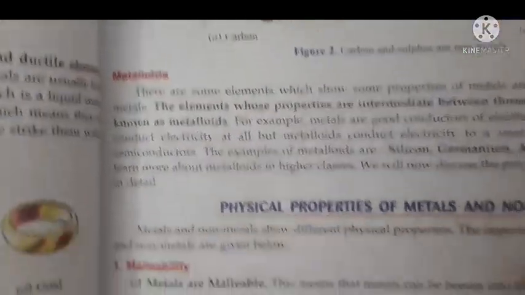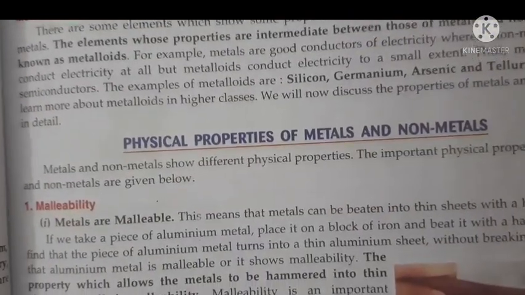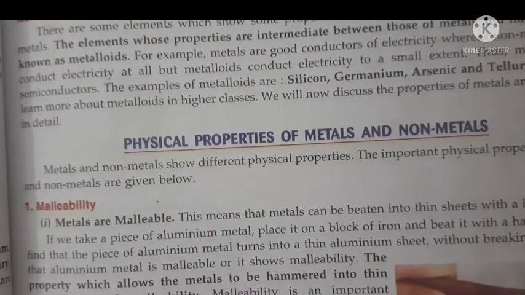Now we will study. Please, I have explained to you from here till here. This thing and this thing are the same. Here it's given in short form, but I will explain it in detail. We will discuss the physical properties of metals and non-metals. As I told you, the properties of metals and non-metals are totally opposite.